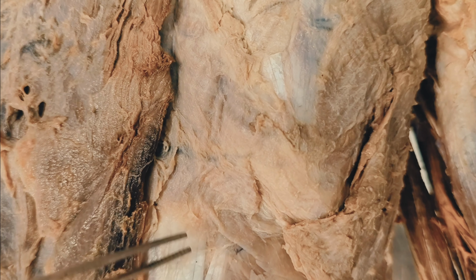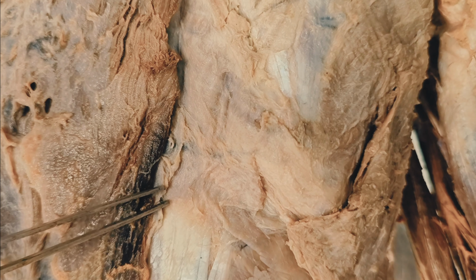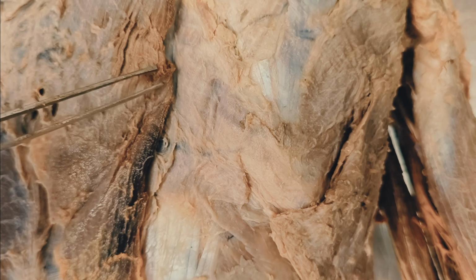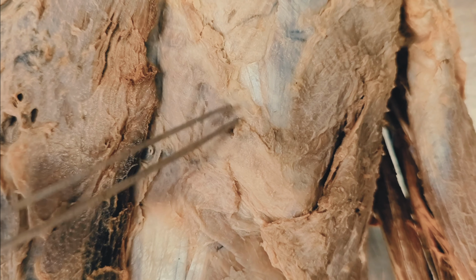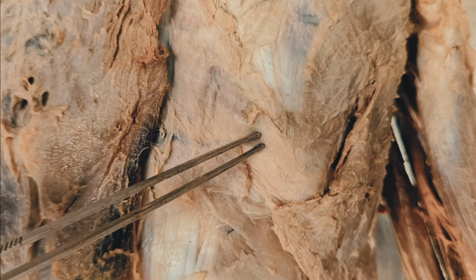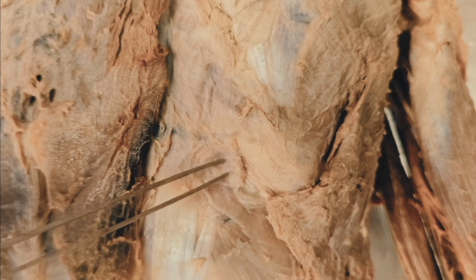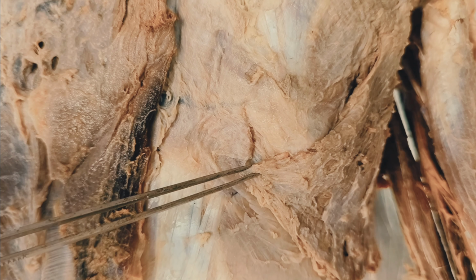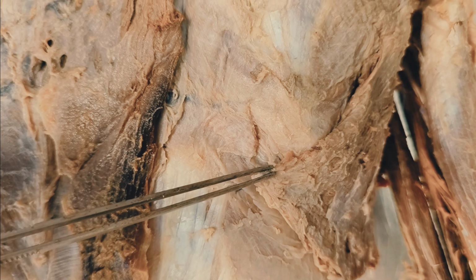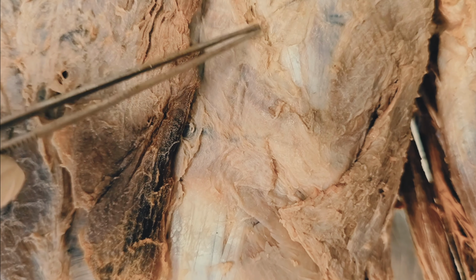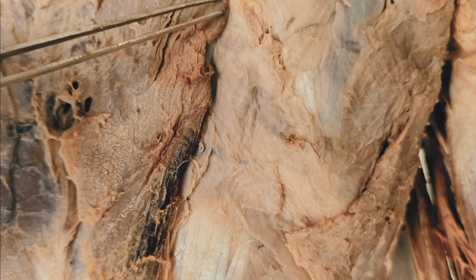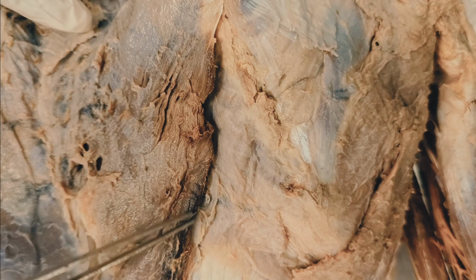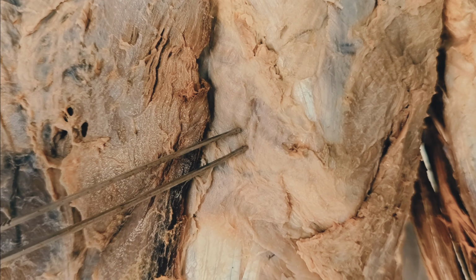It is bounded medially by the lateral border of the trapezius, laterally by the medial border of the scapula, and inferiorly by the upper part of the latissimus dorsi. Within this area is the triangle of auscultation.